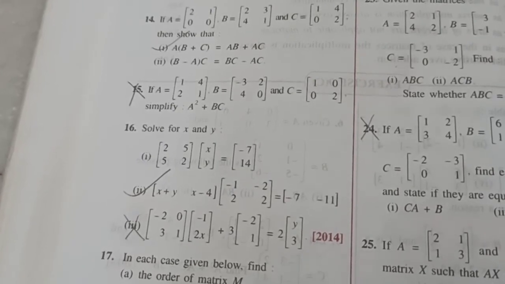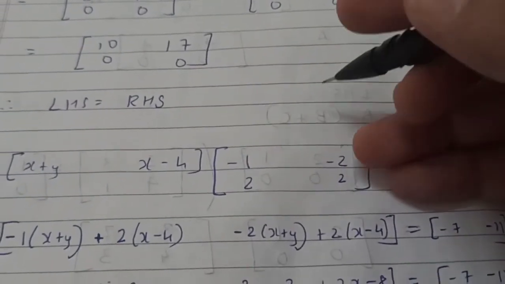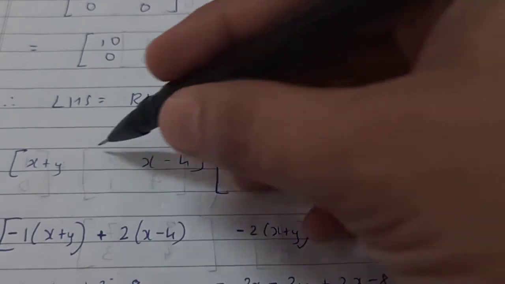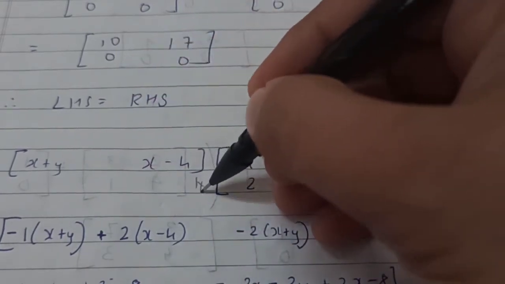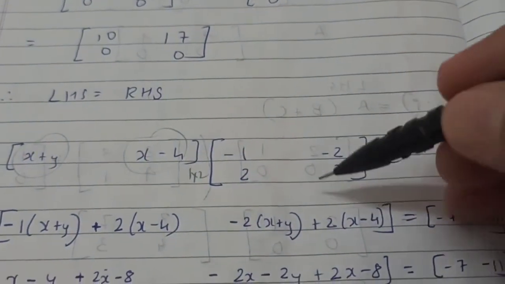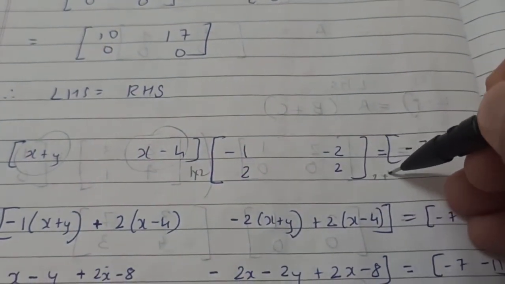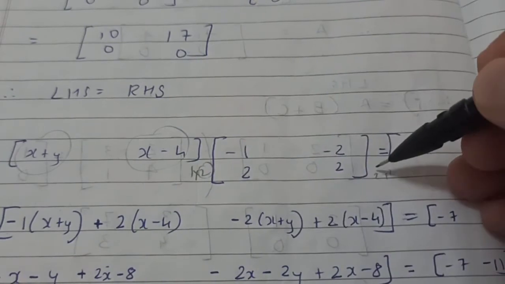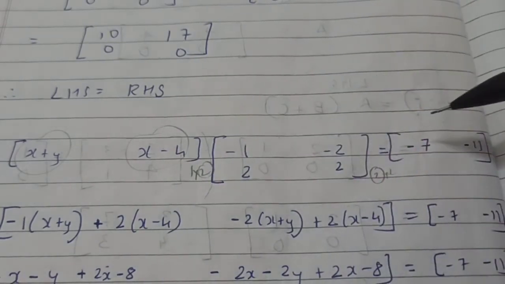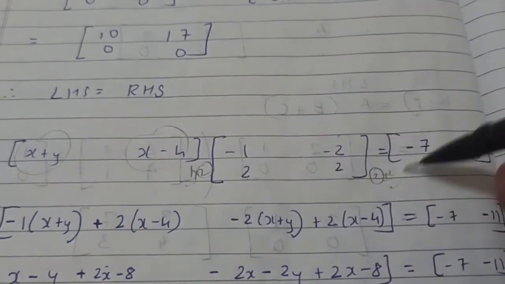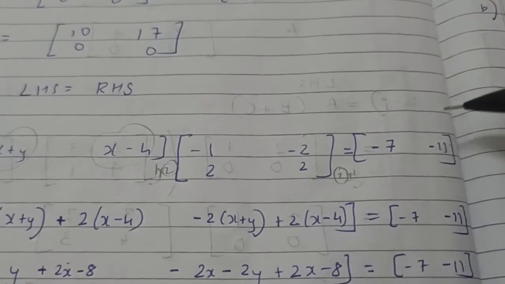Let's do 16.2. Solve for x and y. First of all, are they compatible? Surely they have to be. This is a 1 by 2 matrix. There are only 2 elements here, remember. And this is a 2 by 2 matrix. So number of columns and number of rows are matching. And the answer should be 1 by 2. Yes, answer is 1 by 2. Correct.